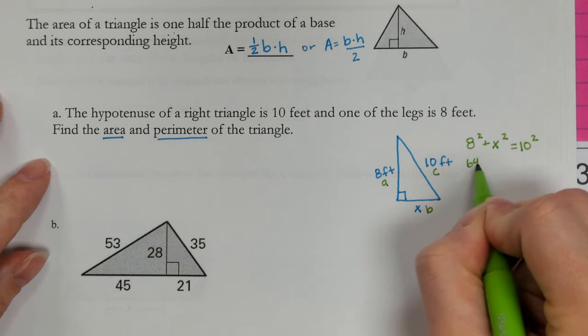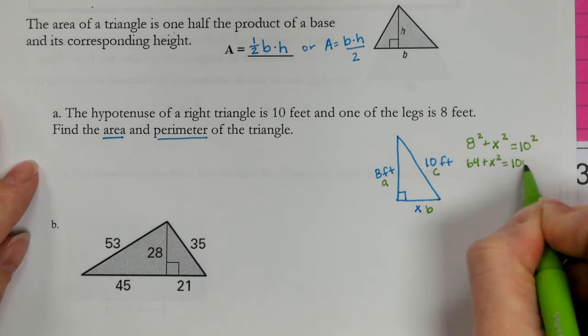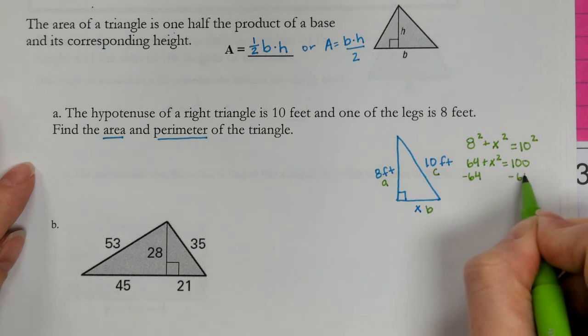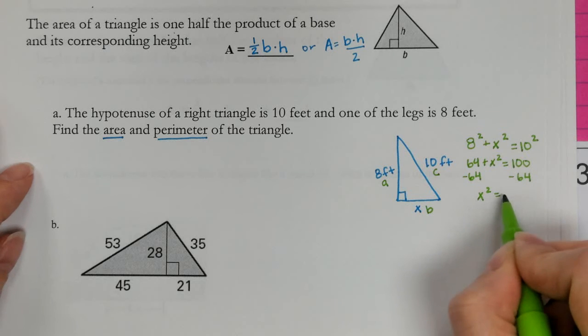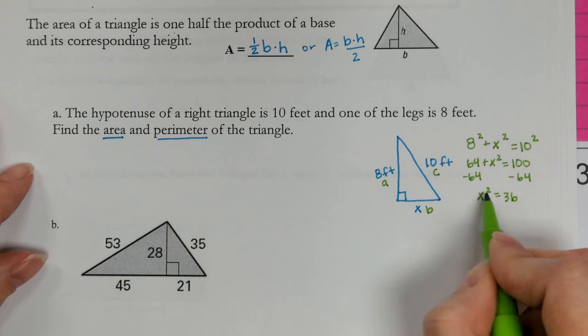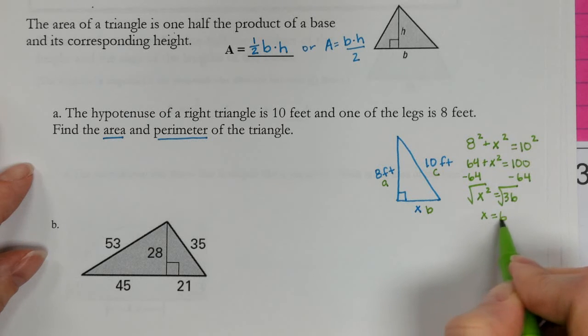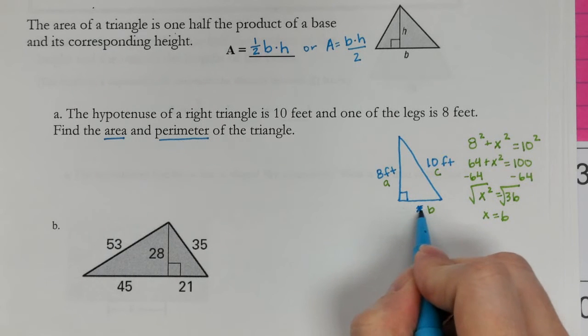8 squared is 64. Can't do anything with x squared yet. And then 10 squared is 100. I've got to get the x squared by itself, so I'm going to subtract 64 on both sides. x squared equals, when I subtract those, I get 36. And then I have to get rid of the square with the square root. So x should be 6. So we just found out that this side right here, it's not really x anymore, it's 6 feet.